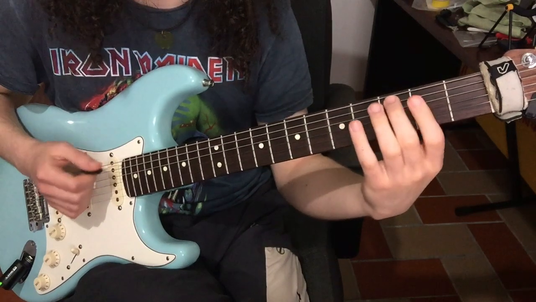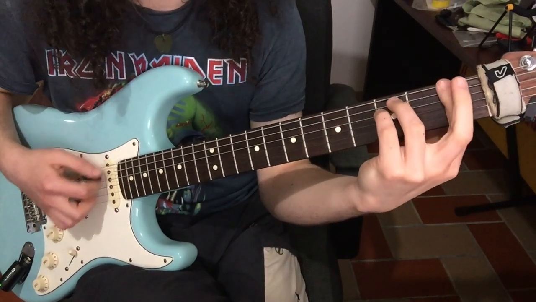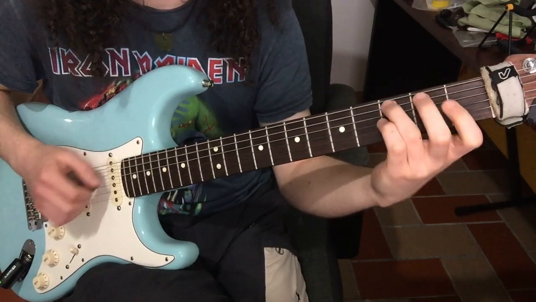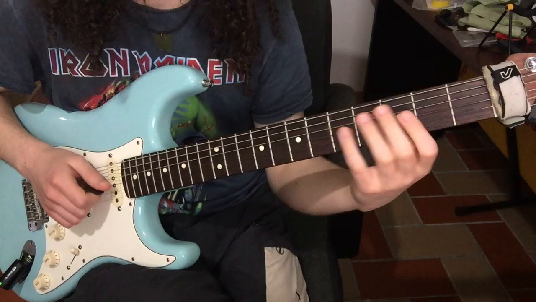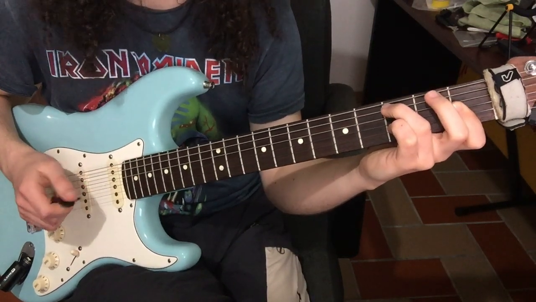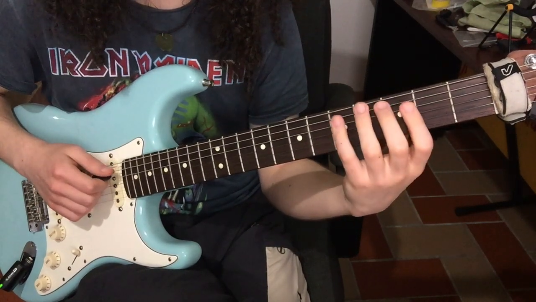But when we take a look at our F minor chord, the F minor chord has the notes F, C, and A flat. And the note A flat isn't in our C major scale, but is in our harmonic major scale.